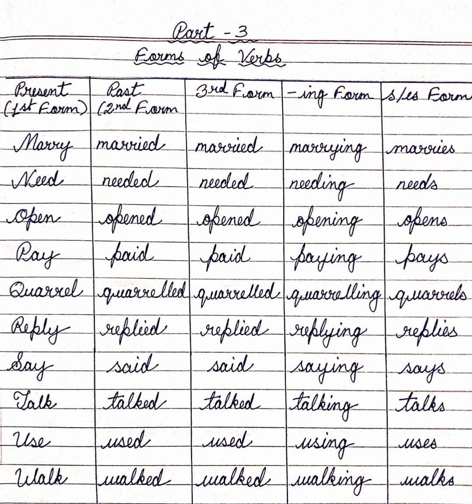Namaste everyone. In our last classes, we started spoken English and we are learning verb forms step by step. Right? So today, we will continue with part 3 forms of verbs. Okay? No pressure, no fear. Just listen, repeat, and practice daily. Slowly, your spoken English will improve. Okay? So, let's start.